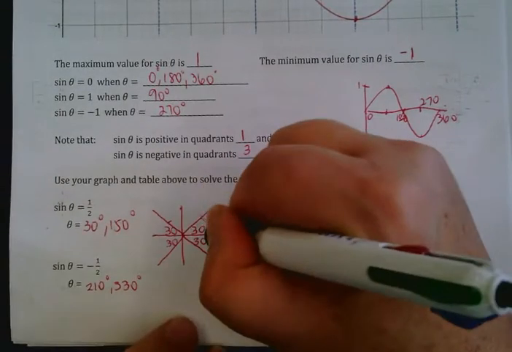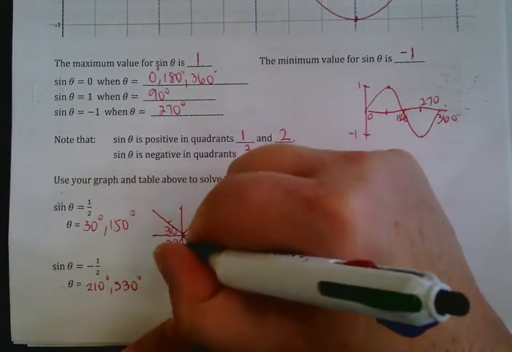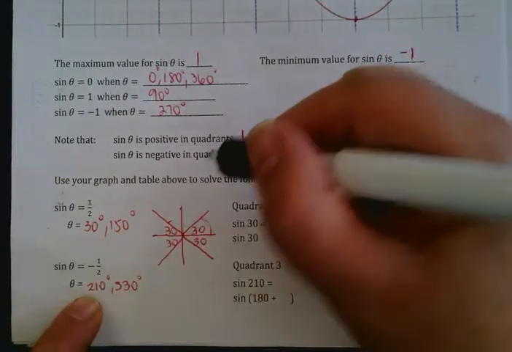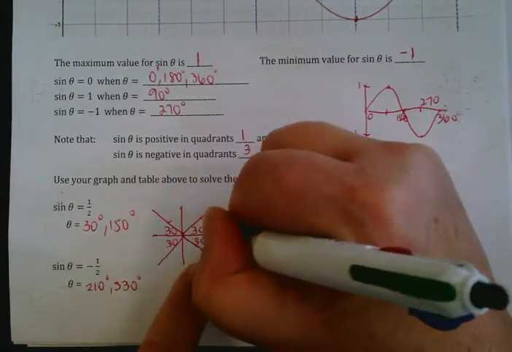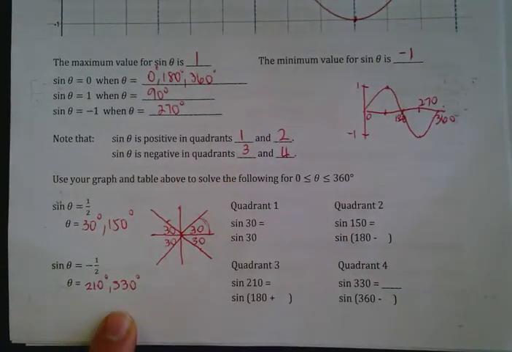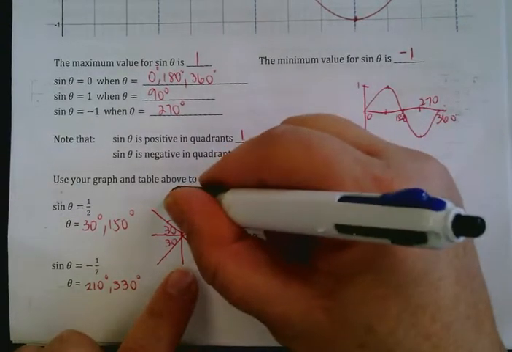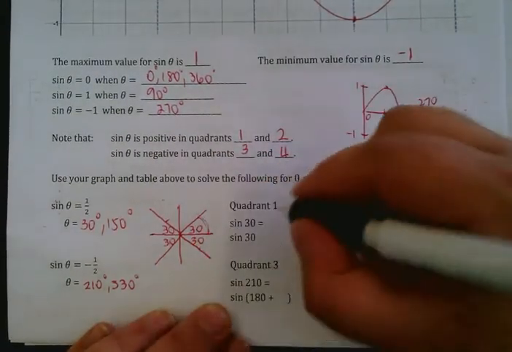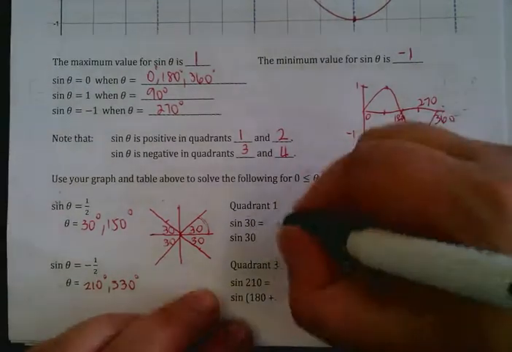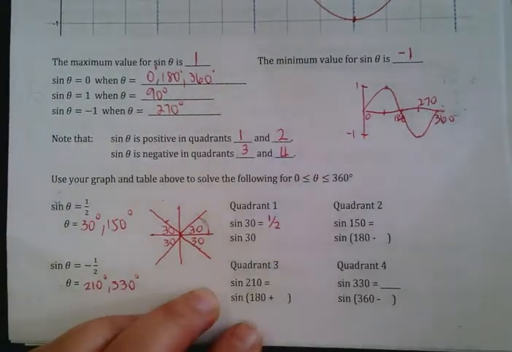If I leave 30 out. Quadrant 3, isn't it 180 plus 30? And quadrant 4, isn't it 360 minus 30? See how all those 30s in the butterfly give me all the same half, but some are positive and some are negative? So which ones are positive? Quadrant 1 and 2. So in quadrant 1, if I have a 30-degree angle that touches the x-axis, sine 30 is a half.